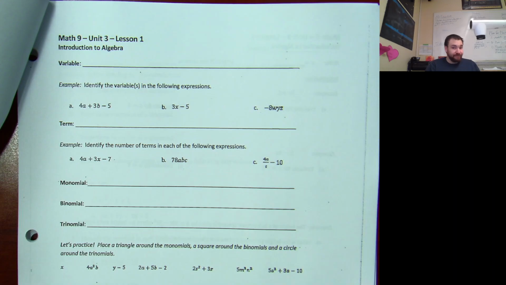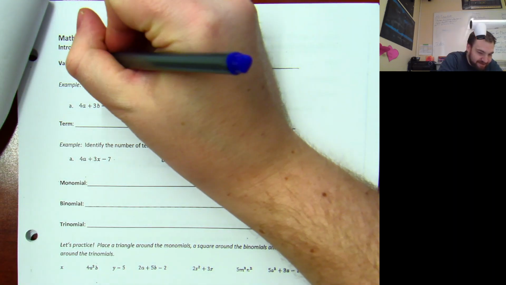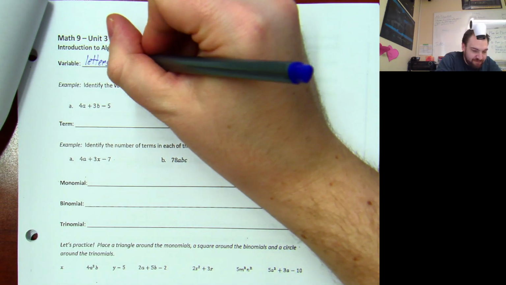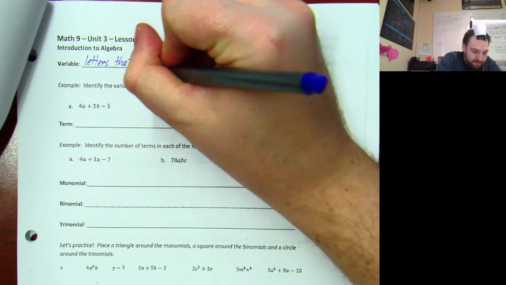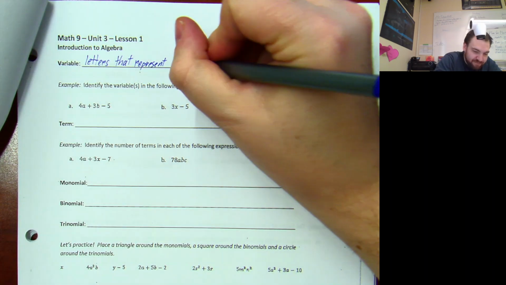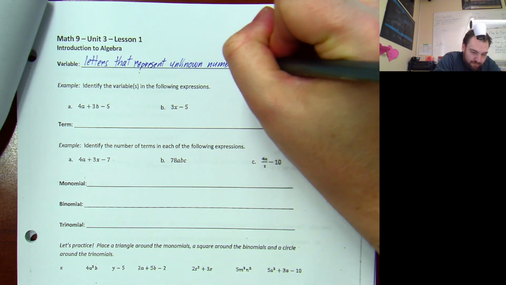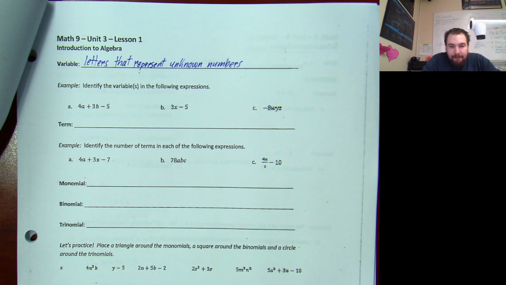Yes, Tammy. Letters. How about I say letters that represent unknown numbers? That's cool. I'm content with that definition. Does anyone want to give us an alternate definition? No, I see no hands. I'm not hearing a lot, so let's keep going then.